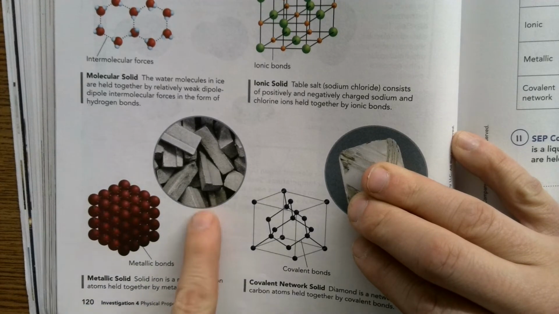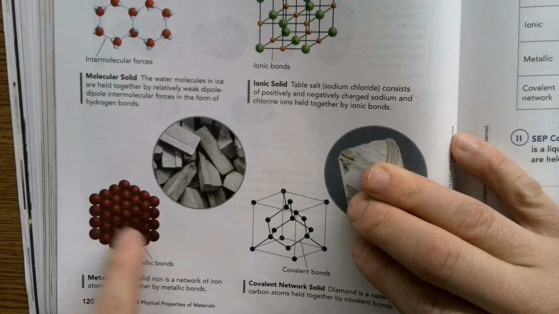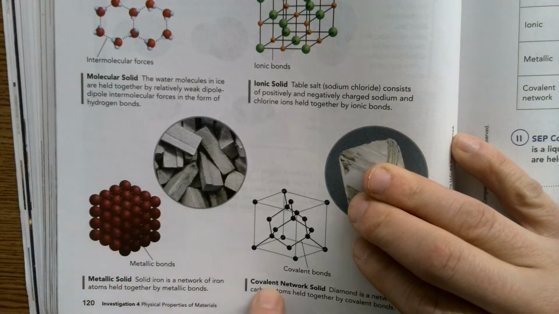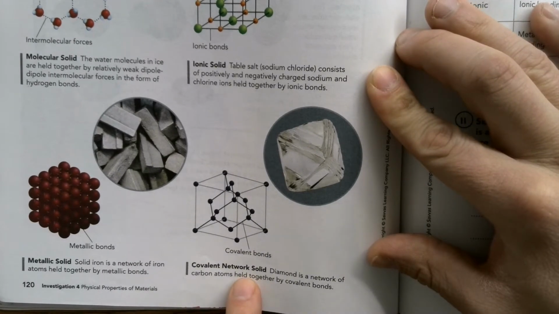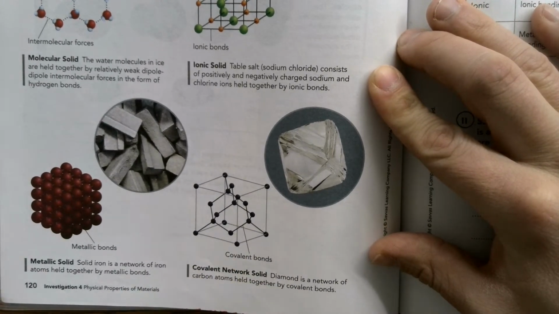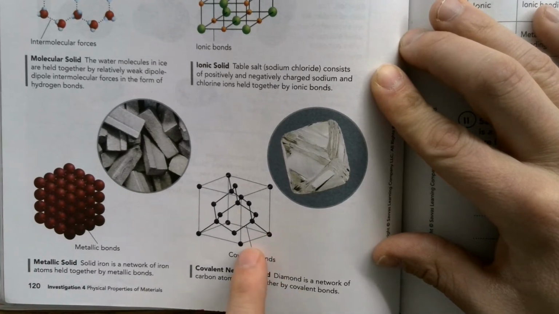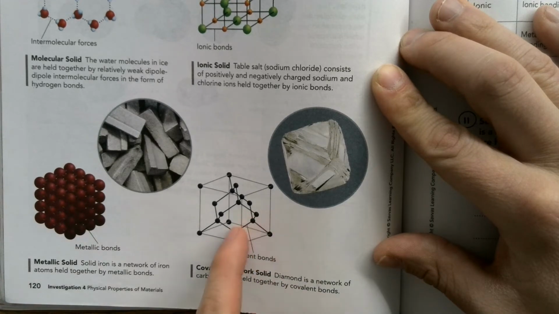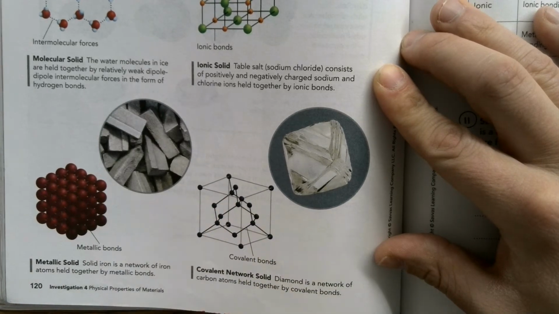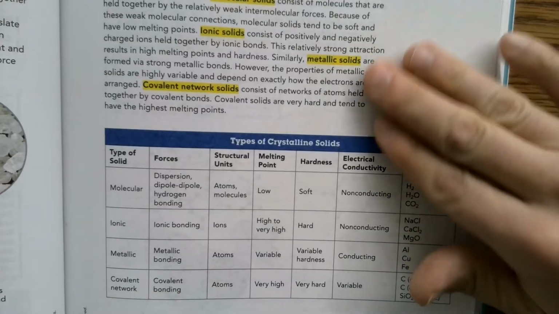Okay, but if you got them cold enough, you put them in liquid nitrogen or something, they will become a solid and look something like this arrangement here. And then the last solid that we can talk about is called a covalent network solid. This is something like a diamond, forming some of the hardest materials on Earth. And it's a covalent network of carbon atoms, and they're forming these strong bonds, and they're sharing those electrons. So over here is all the vocab.